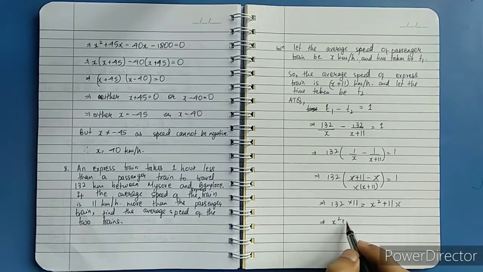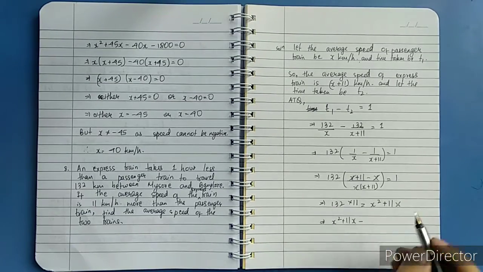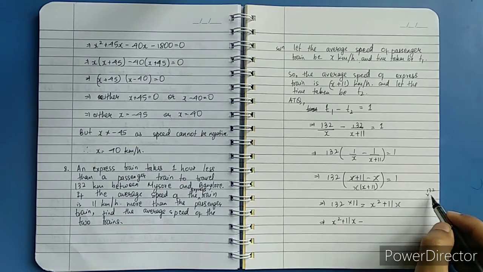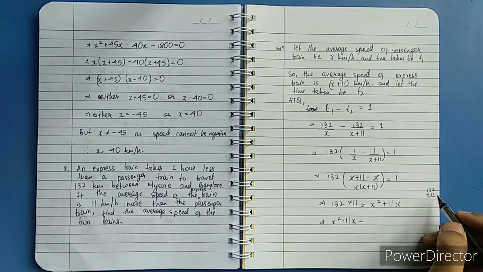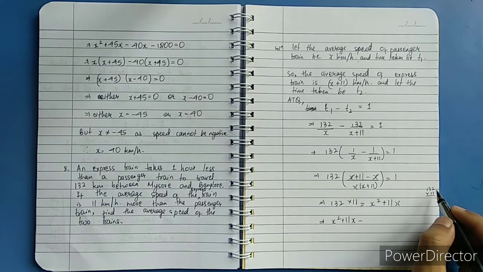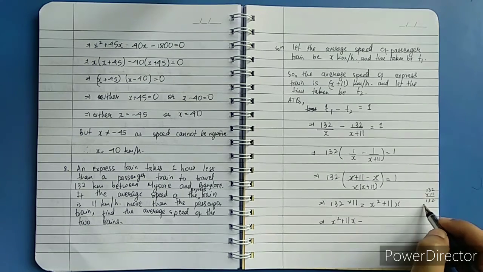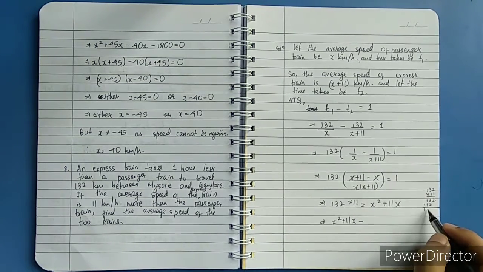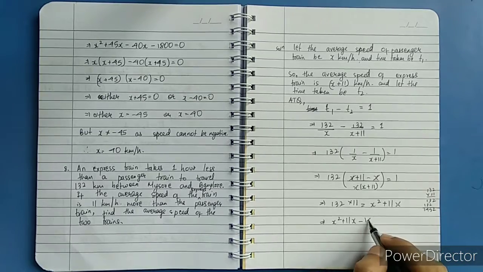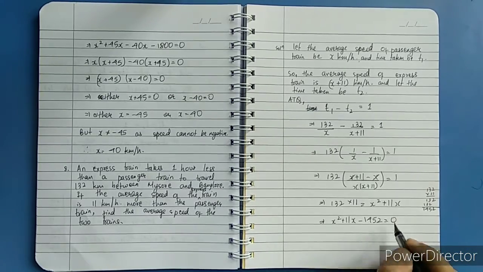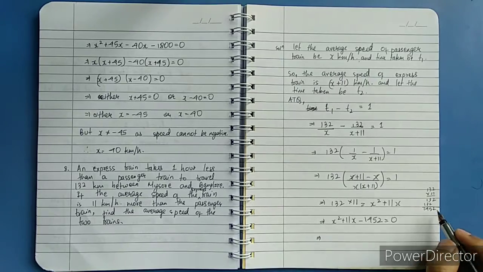So x square plus 11x minus 132 into 11, which is 1452, equals 0.